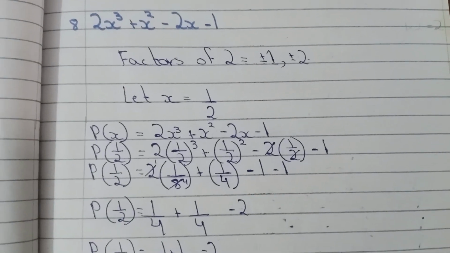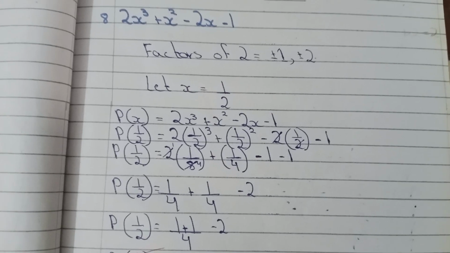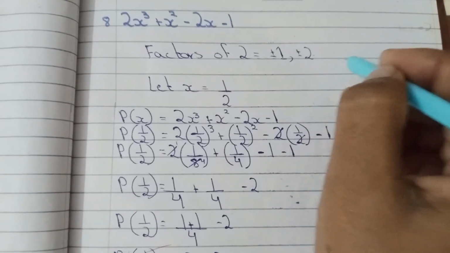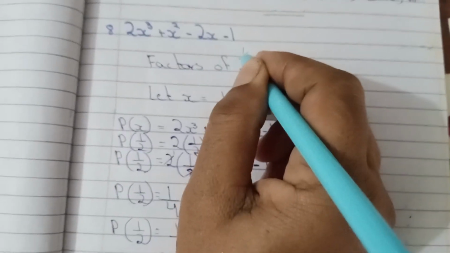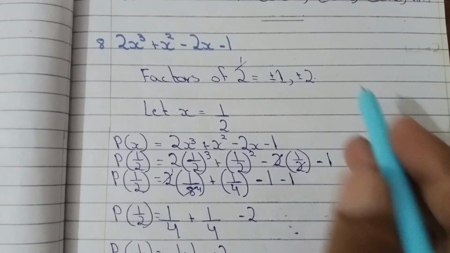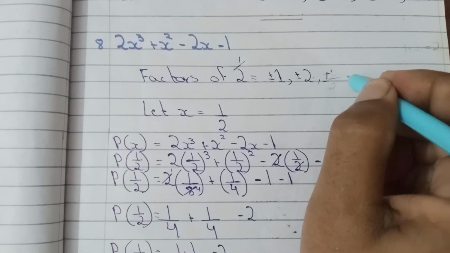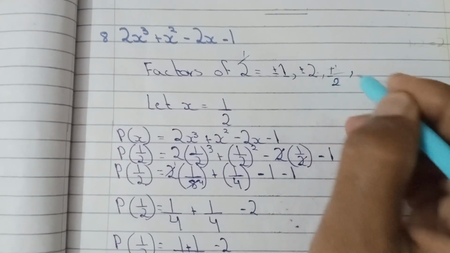Similarly in question 8, P is minus 1 and Q is 2. When we divide 1 by 2, we are getting 1 by 2. Factors of 1 by 2 will be plus minus 1 by 2 and plus minus 1, and we have to take them one by one.